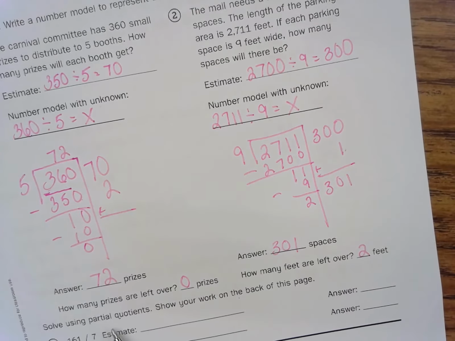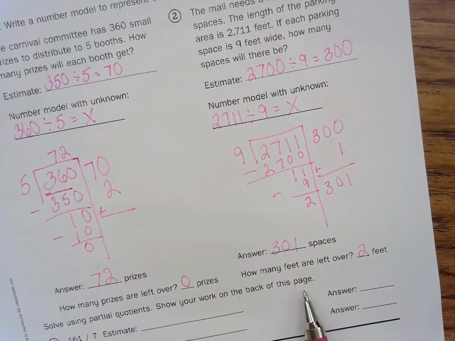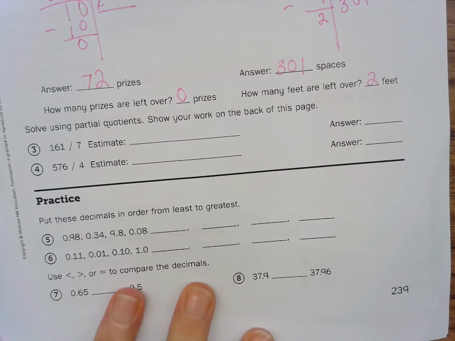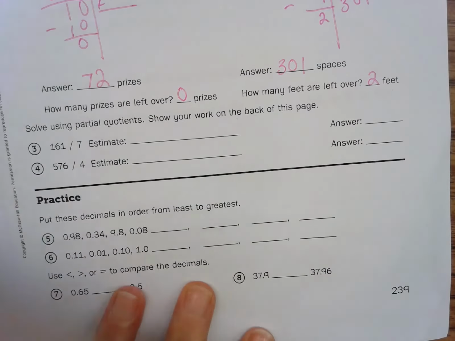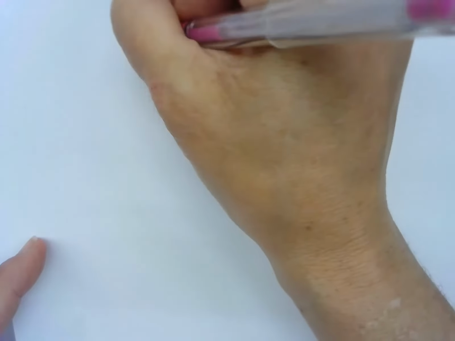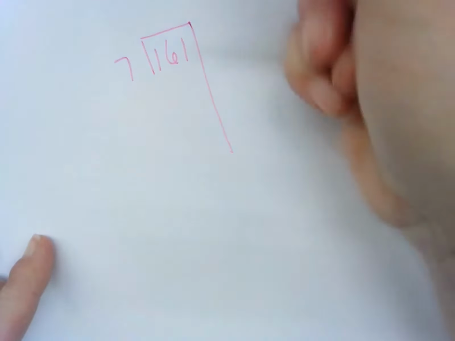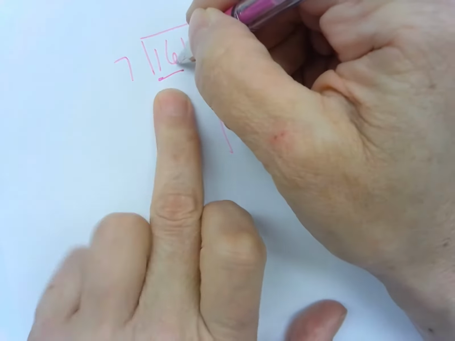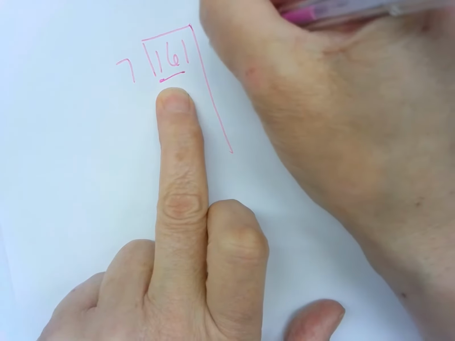Okay, solve using partial quotients. Show your work on the back of this page. So I'm just gonna show you on a different piece of paper. 161 divided by 7. 161 by 7. So 7 can't go into 1, but it can go into 16 2 times.